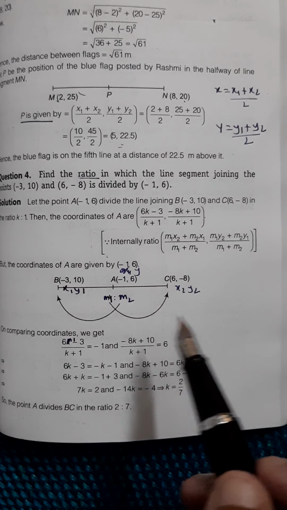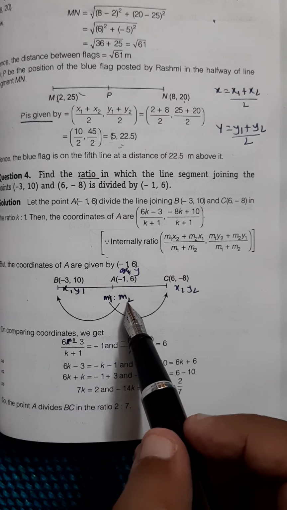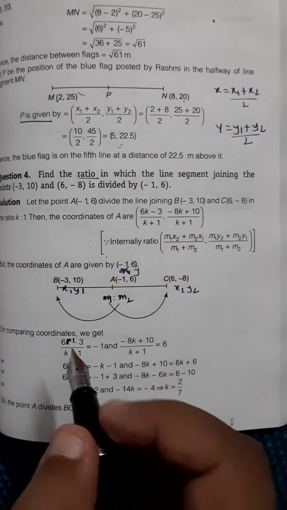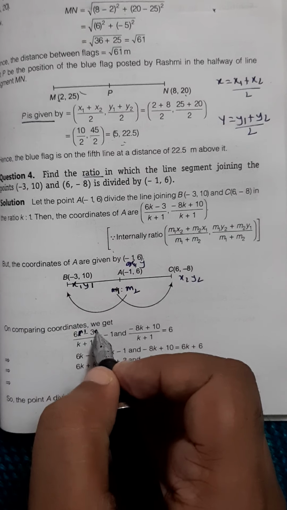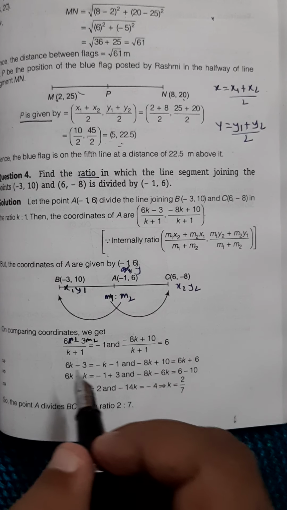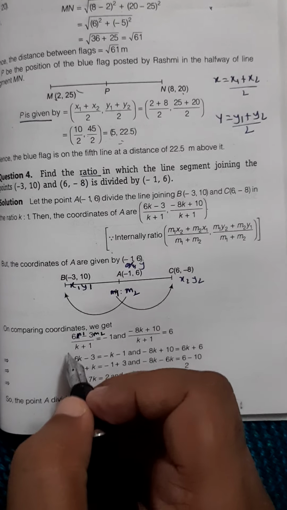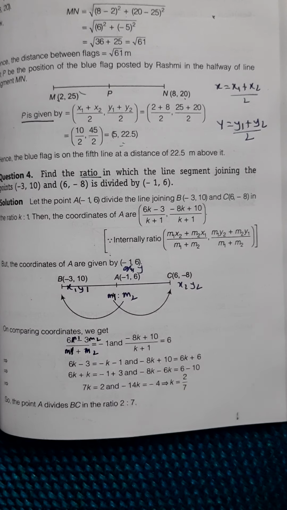So 3 into m2, they have done with k is to 1, I can do 3m2 also. Upon m1 plus m2, I can write here m1 plus m2, right?